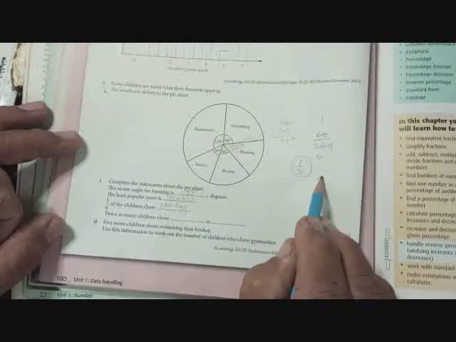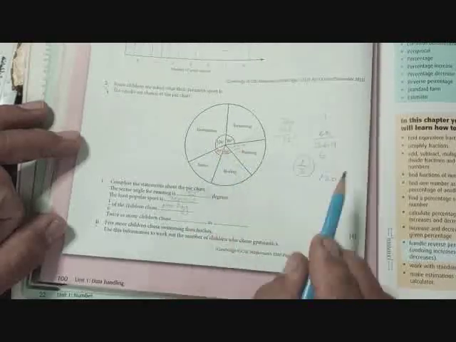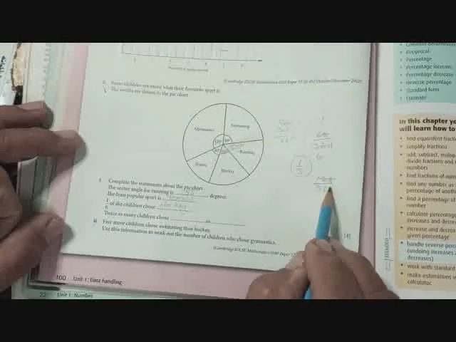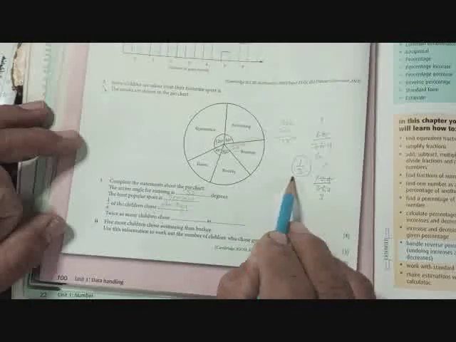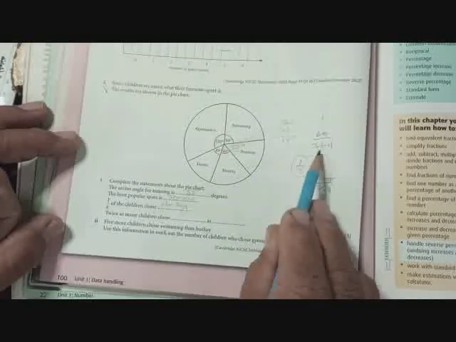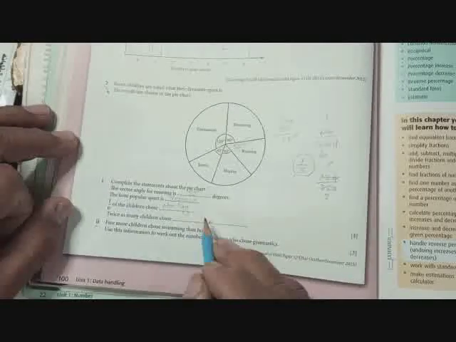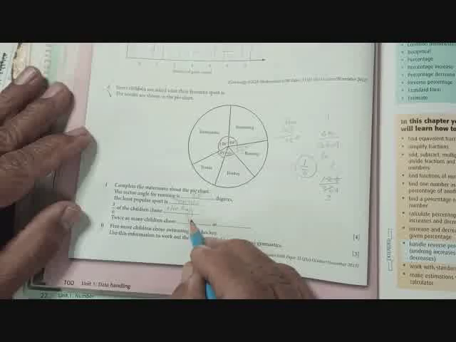You see that it is 120, twice 60 degree angle. Let me check it now. 120 out of 360, you see that 0 goes with 0, and 12 one time and 12 three times 36. The answer I got is 1 by 3, twice this answer. So they choose gymnastics.